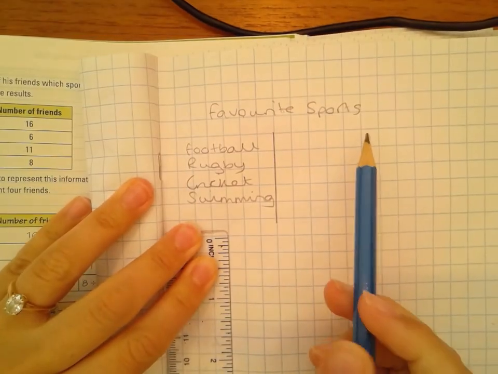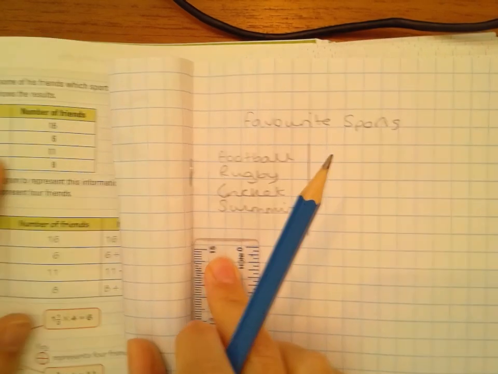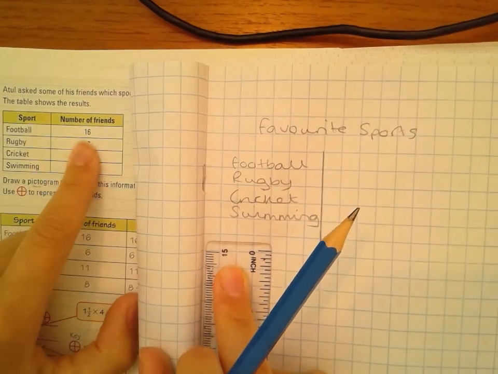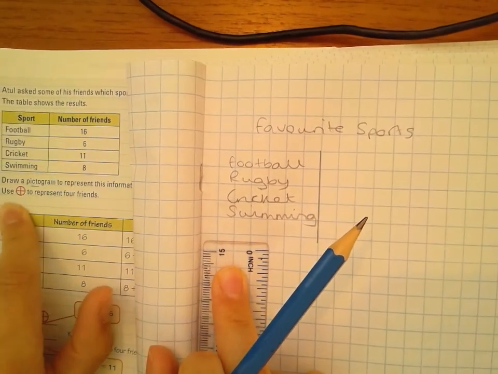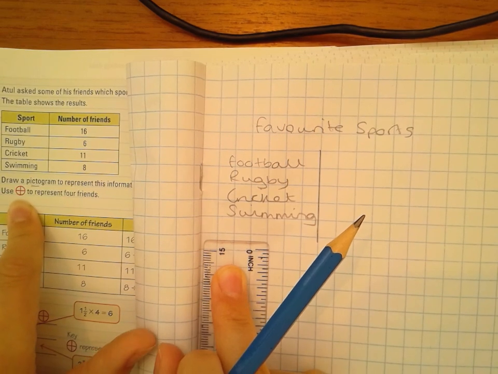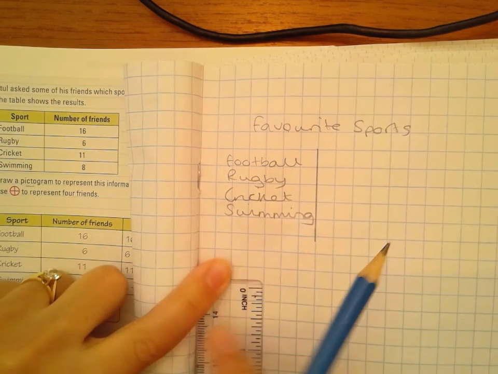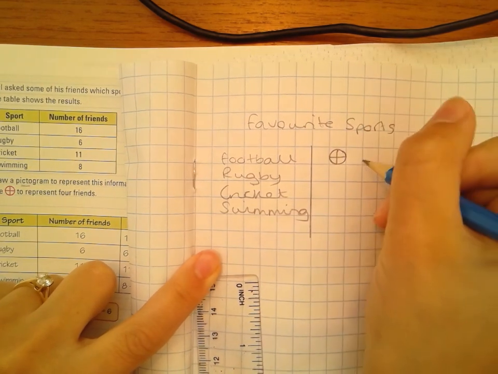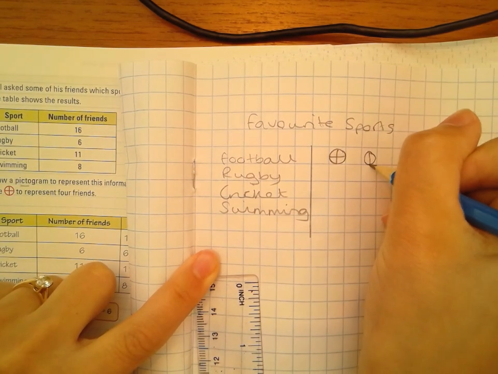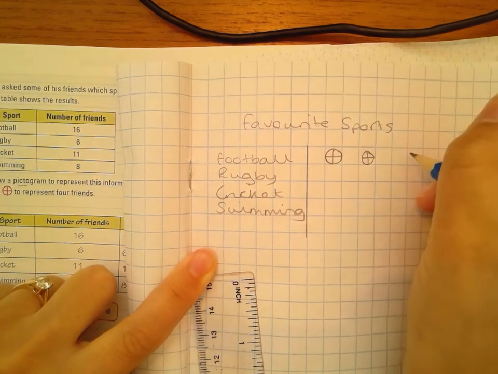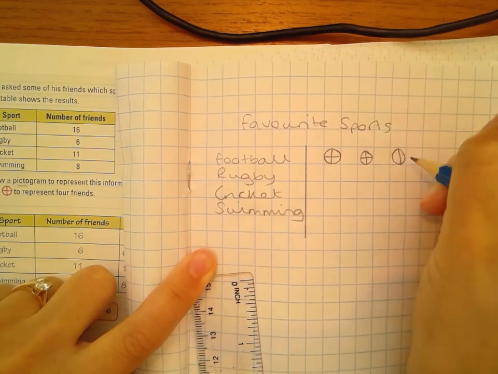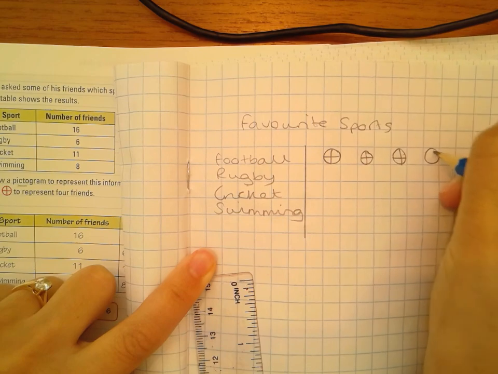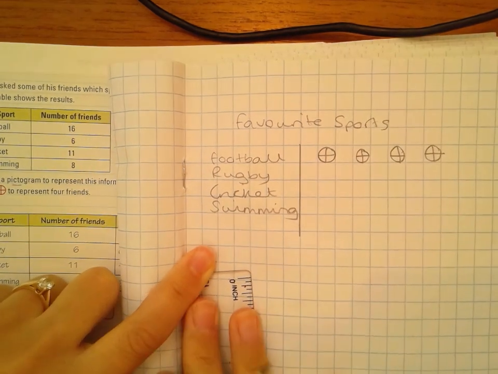it. So for football, I've got 16 friends, and if this represents 4, I know I can draw it to represent 4, draw it again to represent 8, that's another 4, draw it again to represent another 4, that's 12, draw it again to represent another 4, that takes me to 16.